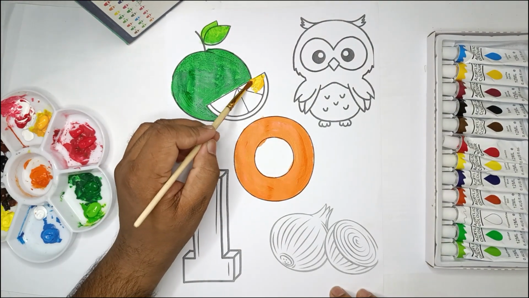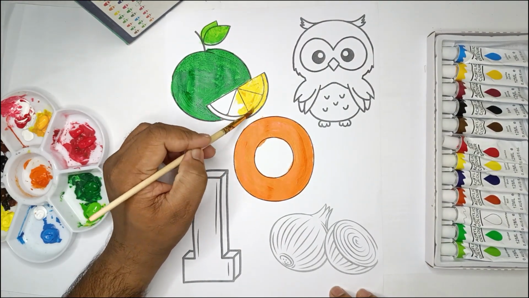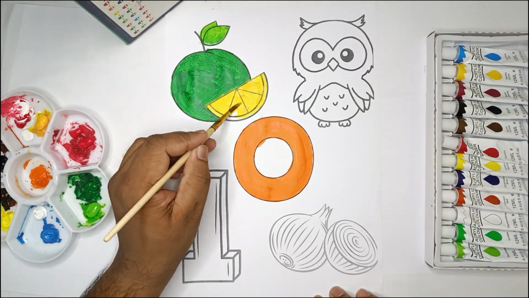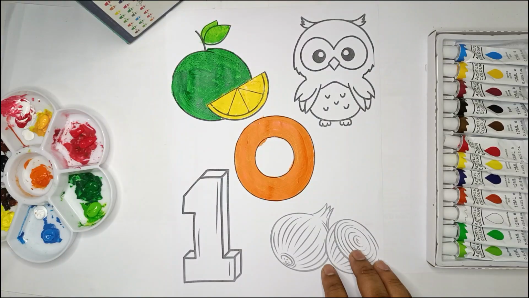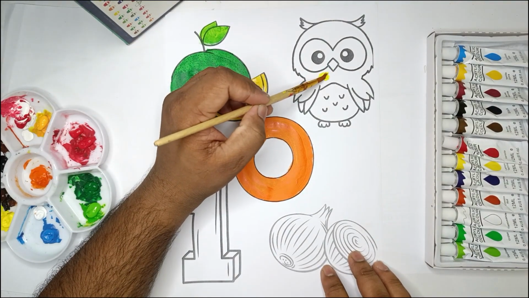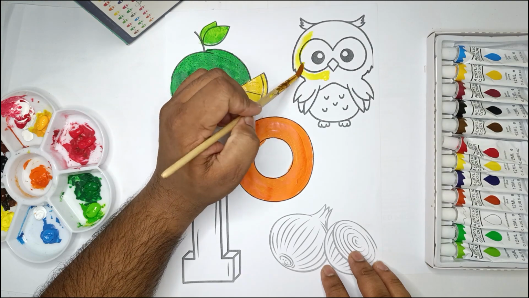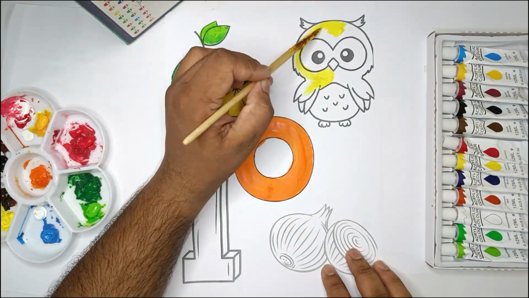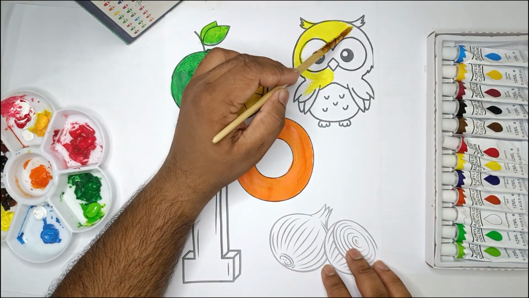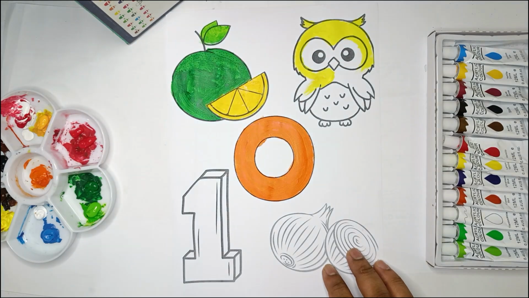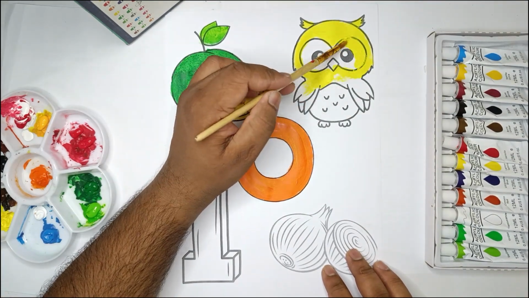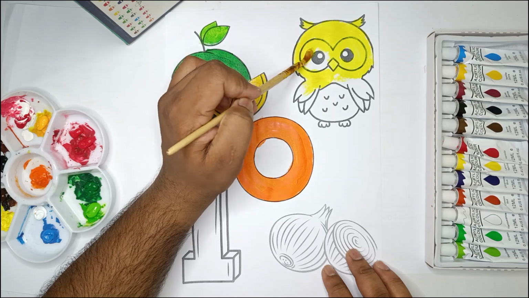That's the alphabet. From A to Z. Now why don't you sing with me? O for owl. B, C, D, E, O for owl. H, I, J, K, L, M, N, O, P, Q, R, S, T, U, V, W, X, Y, and Z.